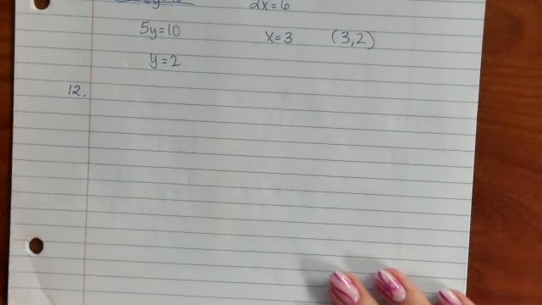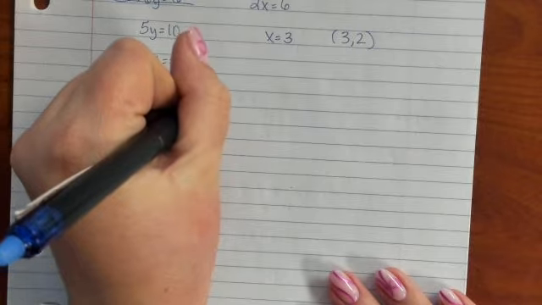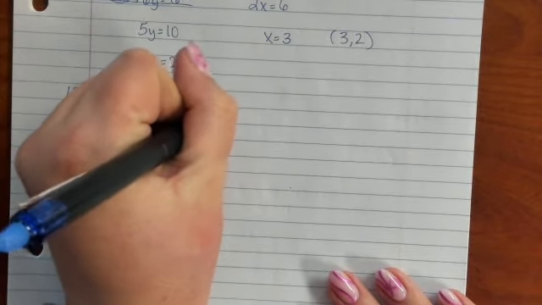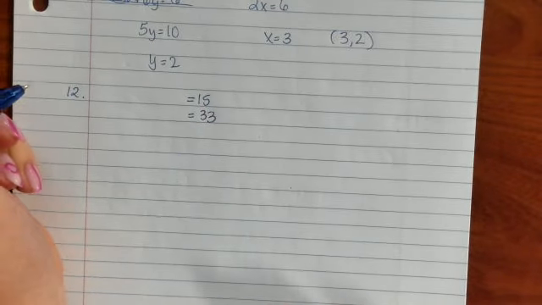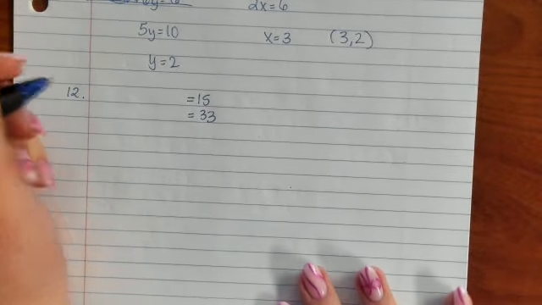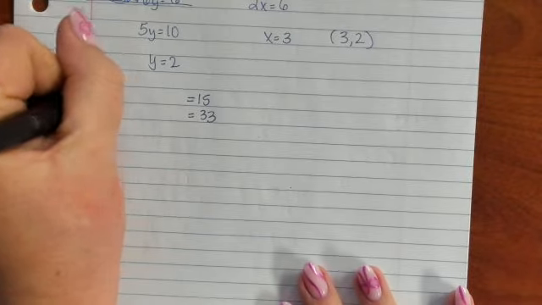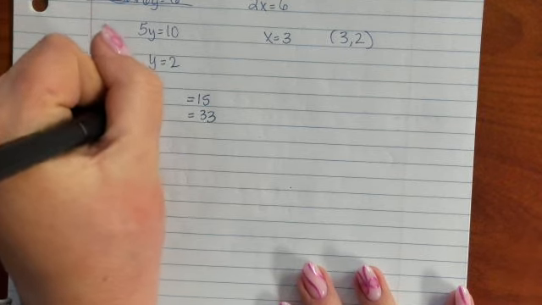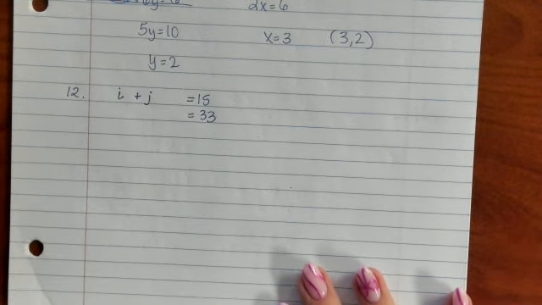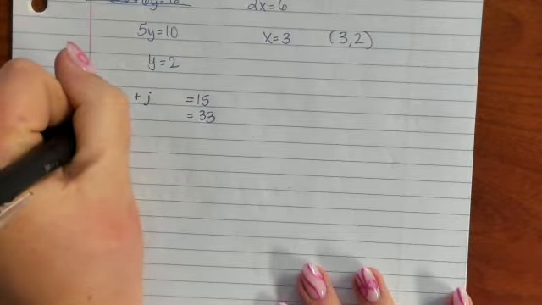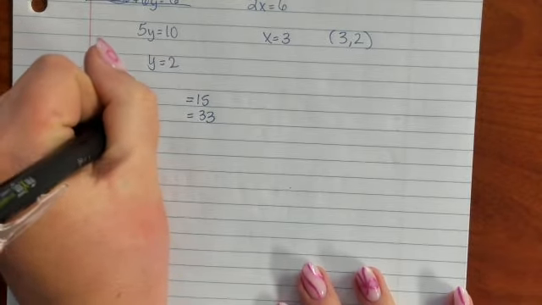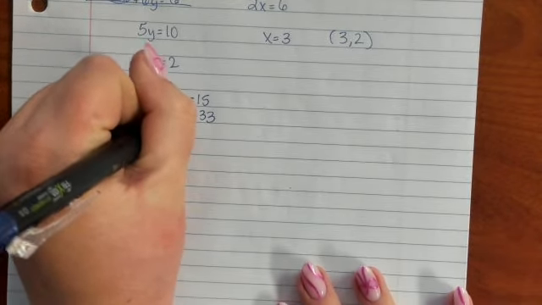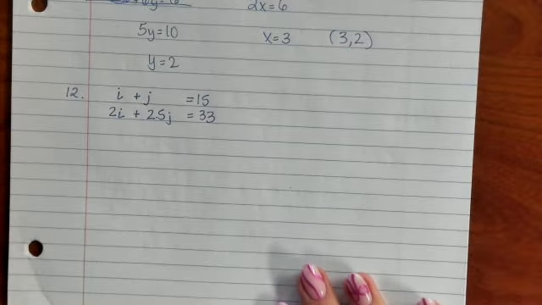Question number 12. We have our two totals, the first one being 15, the second one being 33. Our 15 is made up of our ice cream sandwiches, which I'm going to use an I, and our juice pops, which I'm going to use J. So I plus J is equal to 15. What I know about I is that it costs me $2, and J costs me $2.50. So there is my system.